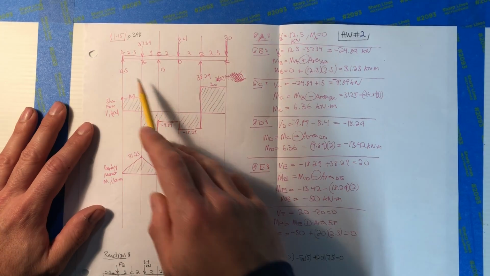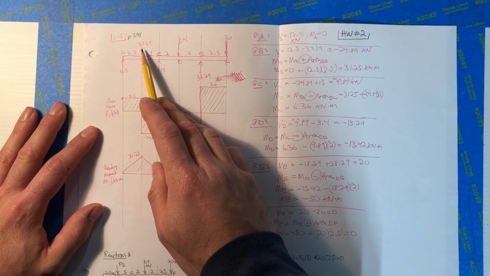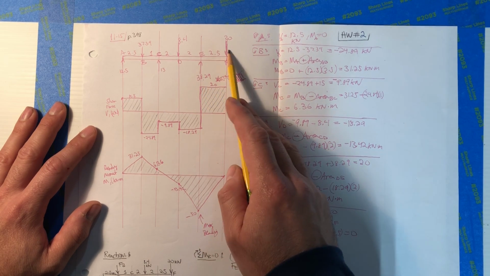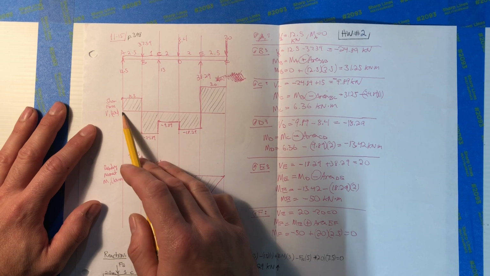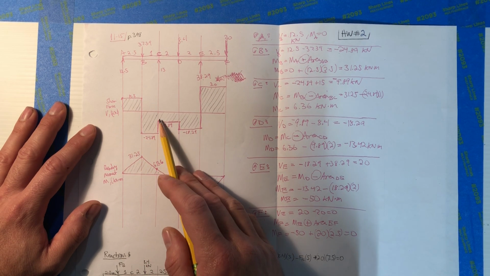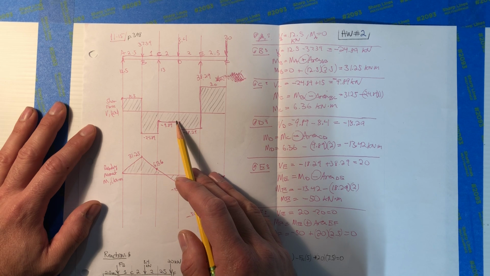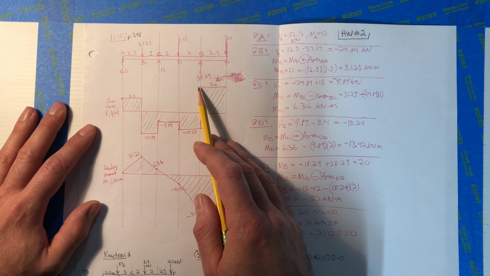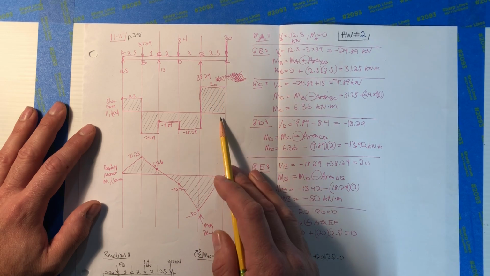Here's the end forces: 12.5, 37.39, 15, 8.4, 38.29, 20. If we do our shear, up 12.5, over, down 37, over, 15, up 15, over, down 8.4, over, up 38.29 to 20, and 20 closes us up.